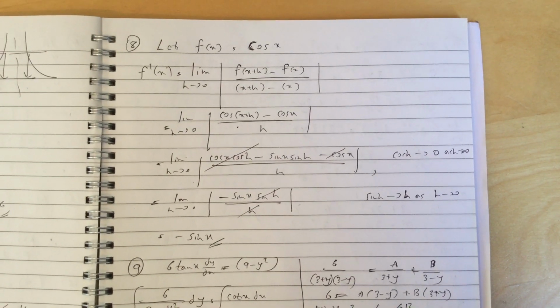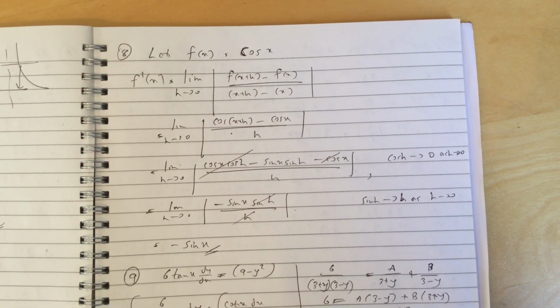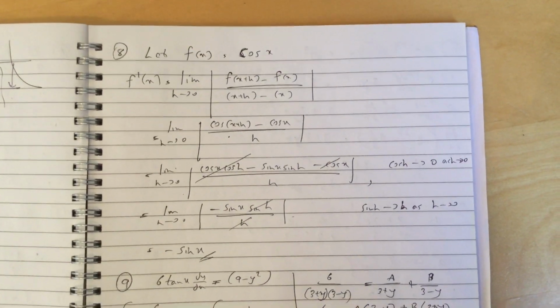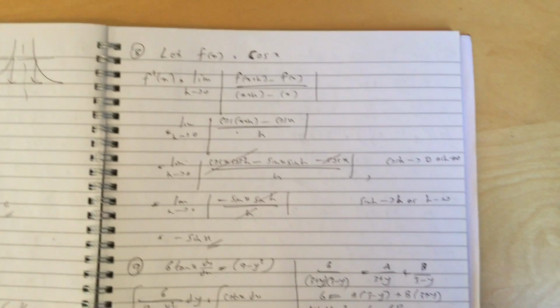So I let f of x equal cos x, so f dash x is the limit as h goes to 0 of (f of x plus h minus f of x) over h, and then you expand cos(x plus h), and then you very carefully cancel, and you get minus sine x.